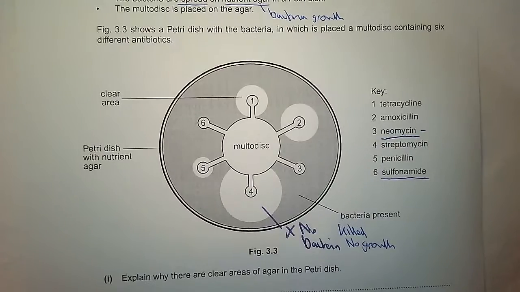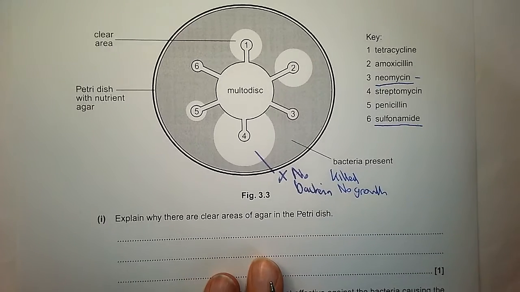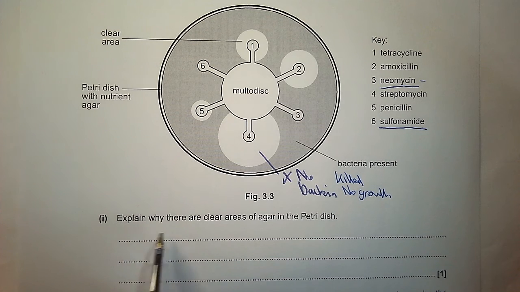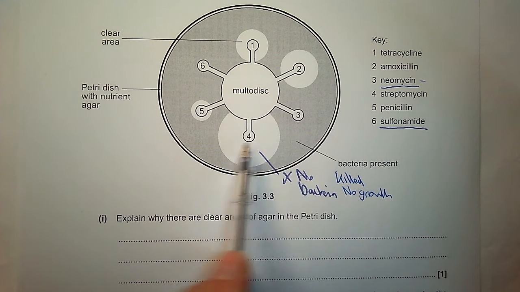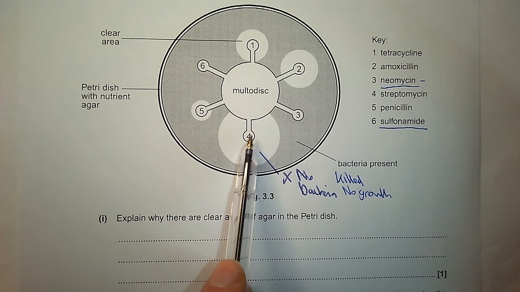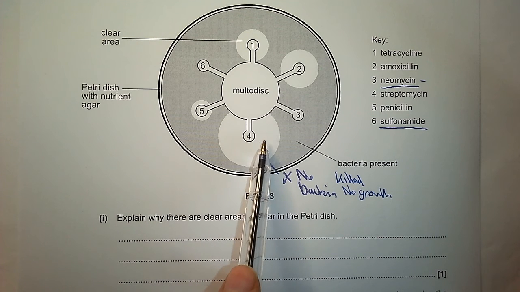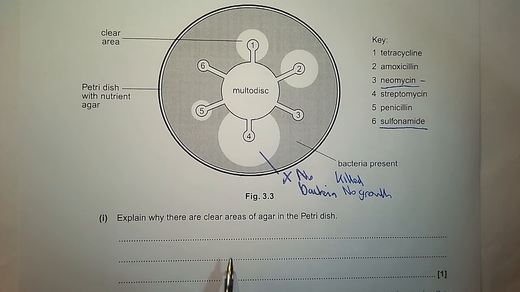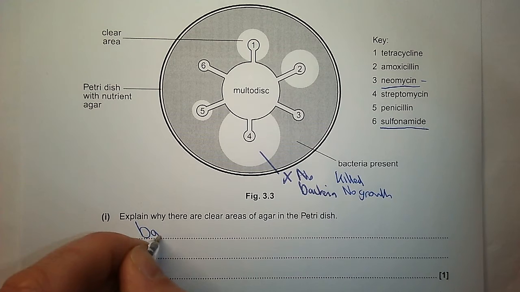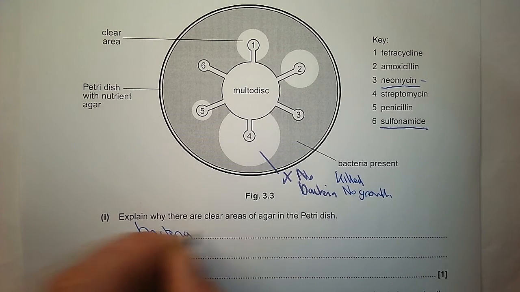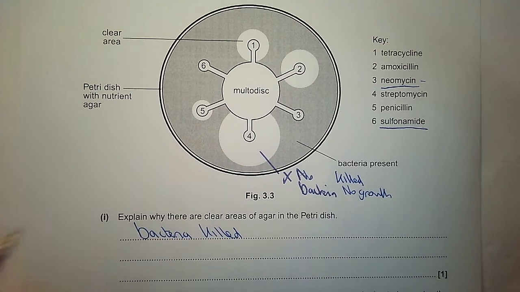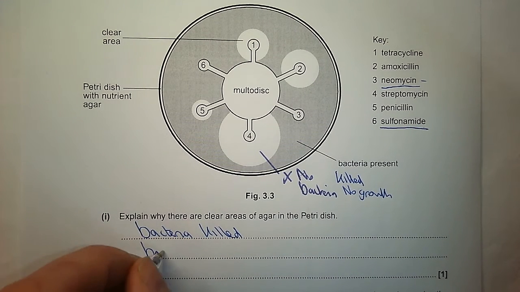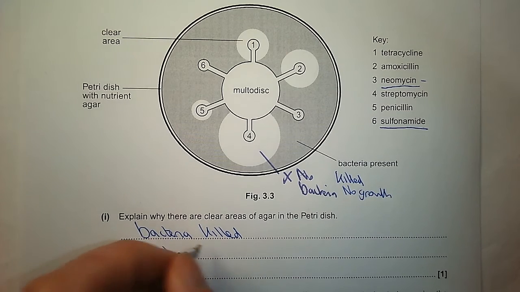Right, the question then says, explain why there are clear areas of agar in the petri dish. So the agar is providing perfect growing conditions, but you can see around antibiotic number 4, for example, there's a large area which is clear, and you can clearly see there's no bacteria growth. And the reason why is that the bacteria are killed, or the bacteria cannot grow.